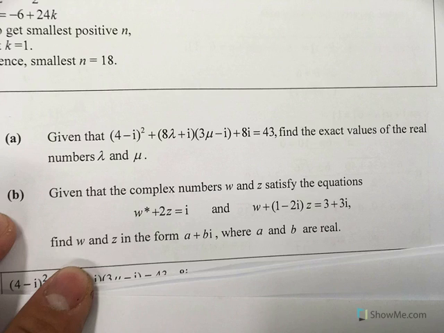Given that (4 minus i) squared plus 8 lambda plus i(3 minus i mu) equals 43, we want to find the exact values of the real numbers lambda and mu. So this is a simple question that's a matter of equating the real and imaginary parts. What we're going to do is take the question as it is, expand everything, and eventually pull out all the real and imaginary parts together.